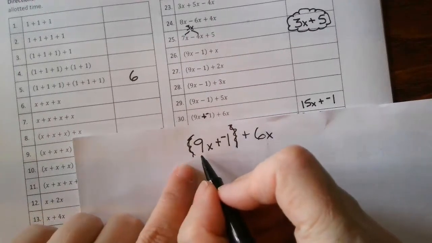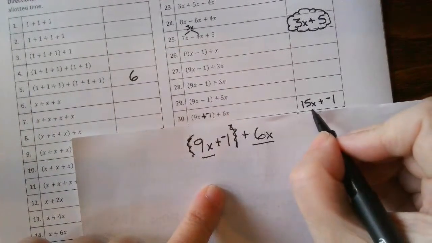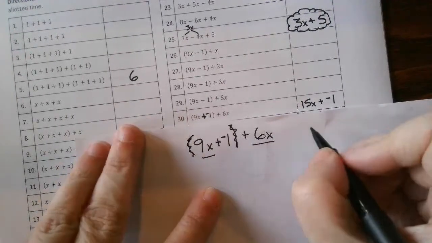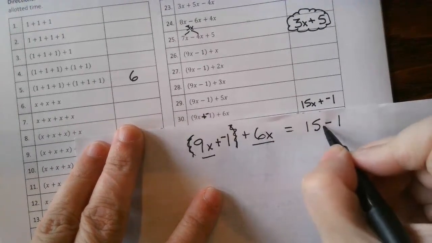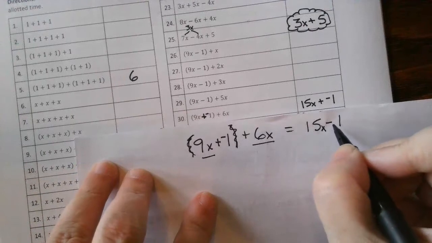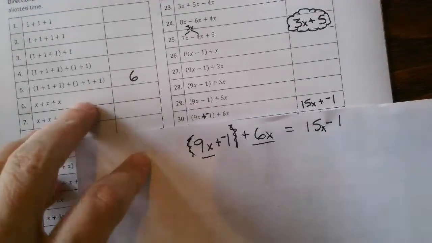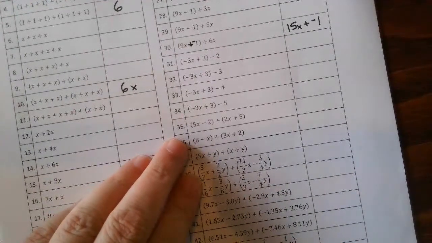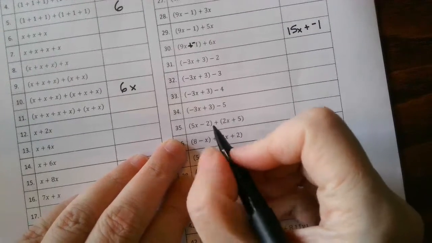And I want to put this 9x and this 6x together first to get 15x, and then I still have this plus -1 left. Or I could write it as 15x minus 1, because minus 1 and adding -1 are the same thing.